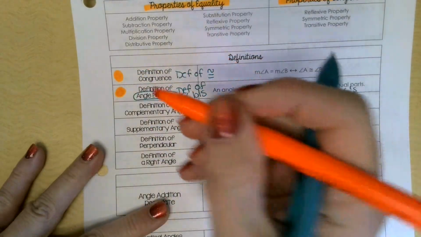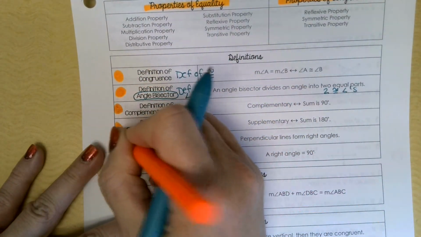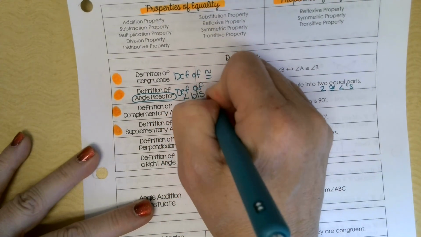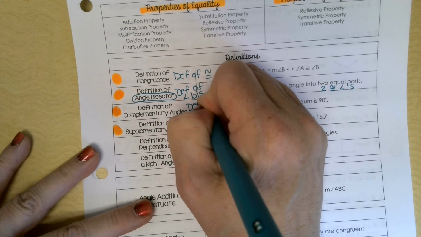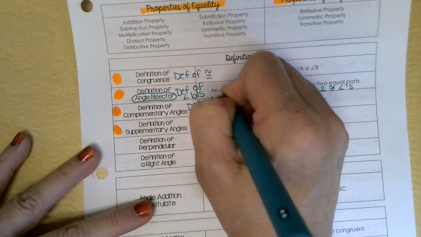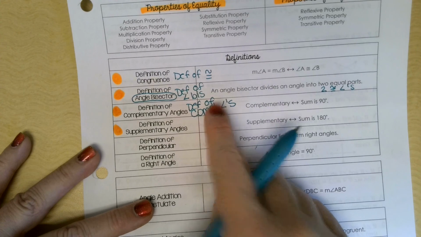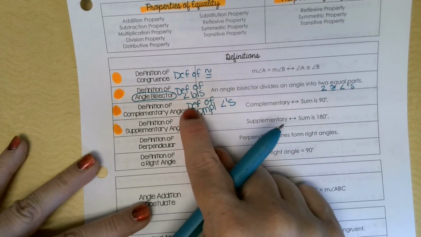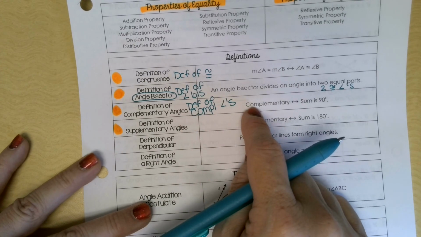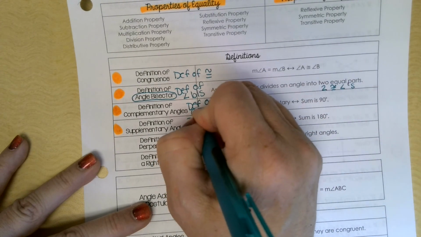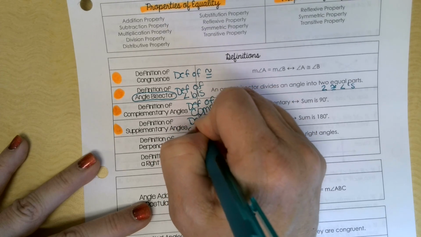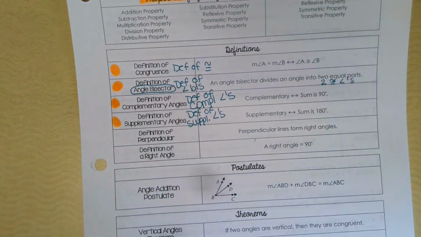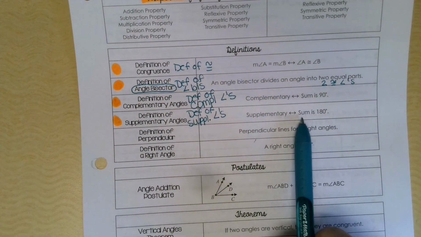Okay, definition of complementary angles and definition of supplementary angles. So we will go, and as I'm doing proofs, if I leave out the "of," it's okay. So definition, complementary angles, and if you don't remember what these are, write out the words so you can remember them. Definition of supplementary angles for that one.